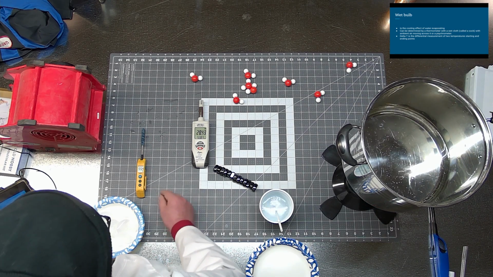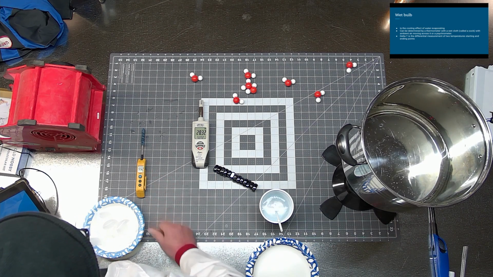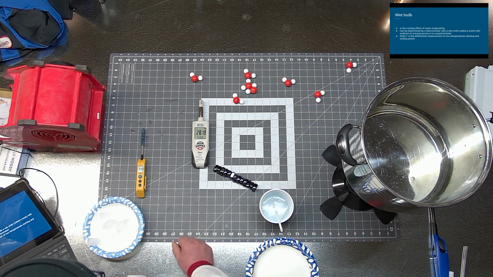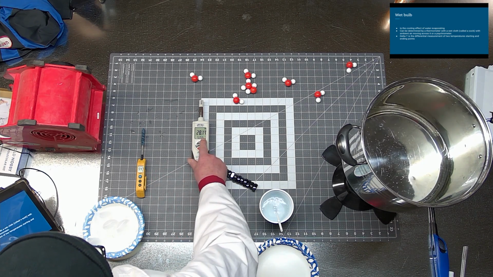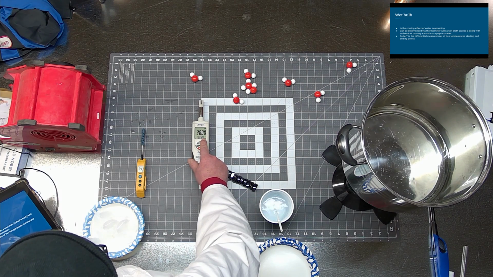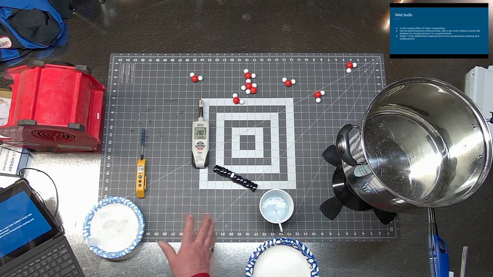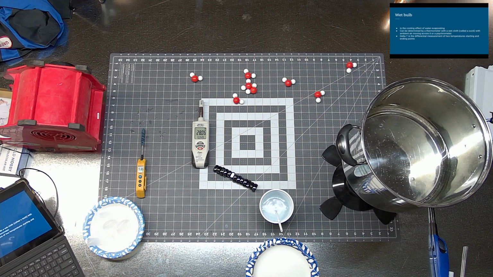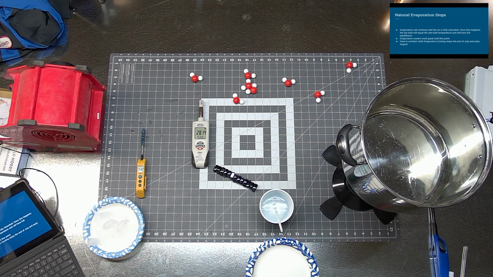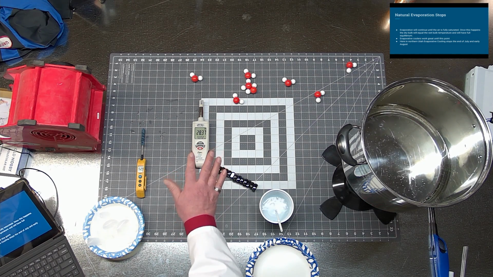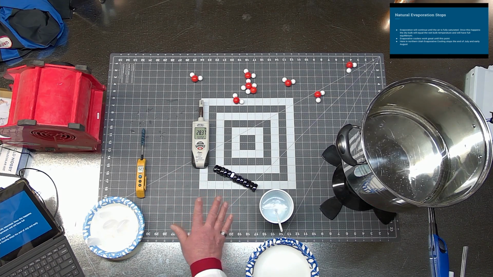So right now, we started at like 76 and we're still dropping. This is reading 53 and this is reading 54. They'll be pretty close by the time that's done dropping, maybe within a degree or two. Natural evaporation stops. Evaporation will continue until the air is fully saturated.